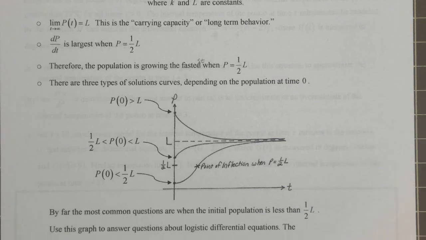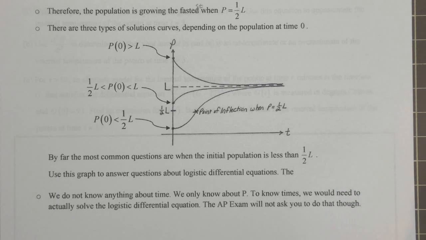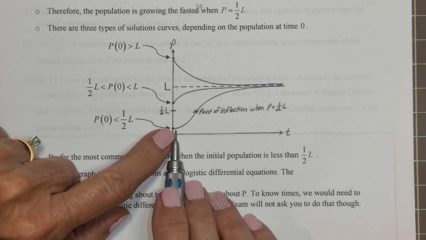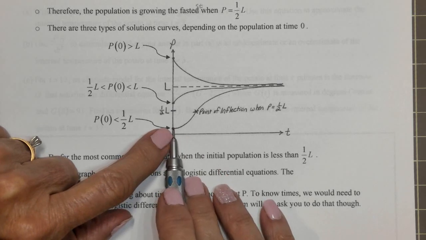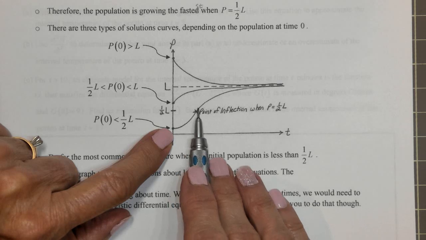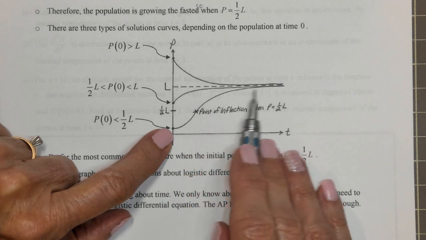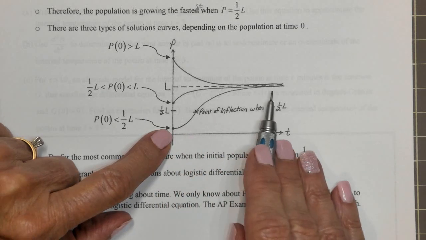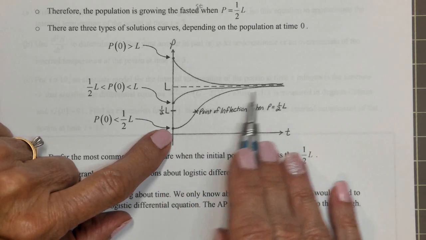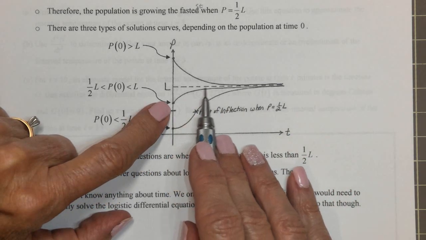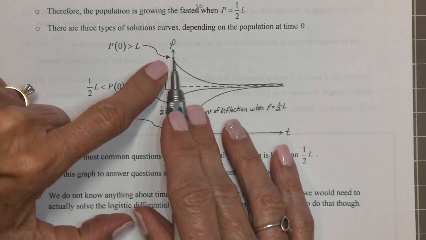There are 3 types of solution curves depending on the population at time 0, the initial population. This by far is the most common. We're concave up until P is equal to 1/2 L and then concave down after P is equal to 1/2 L. But P is always increasing. So dP/dt is always positive. This is the second one, and this is the third one.